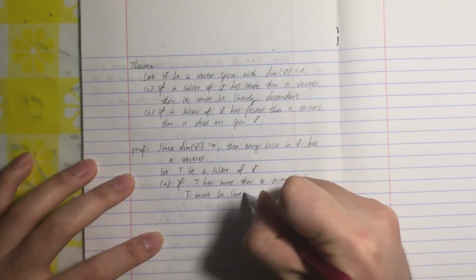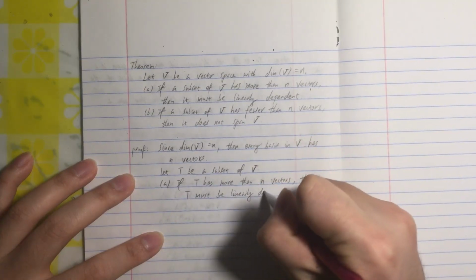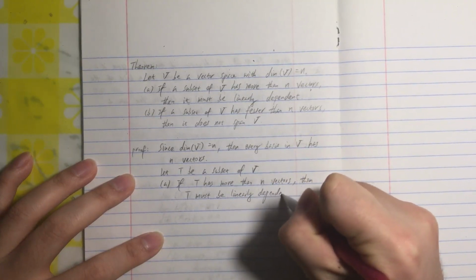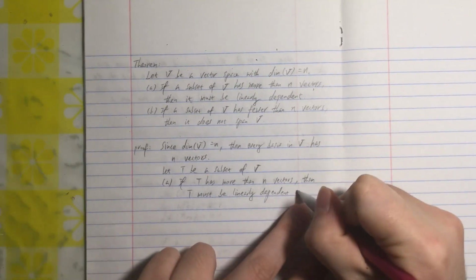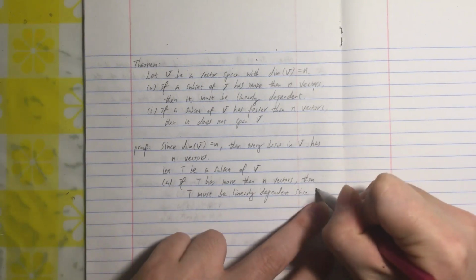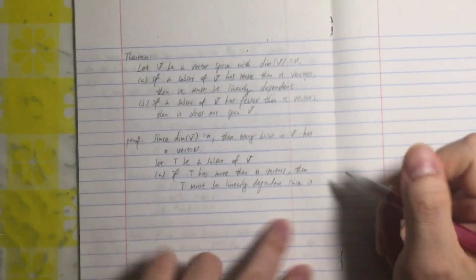Then T must be linearly dependent, since it has more vectors than a basis.